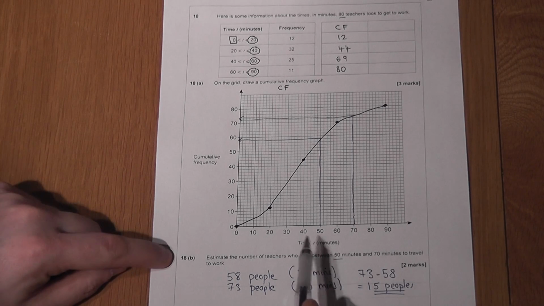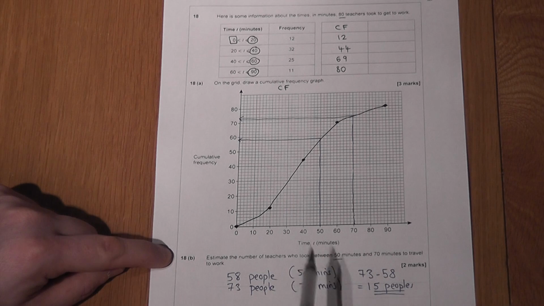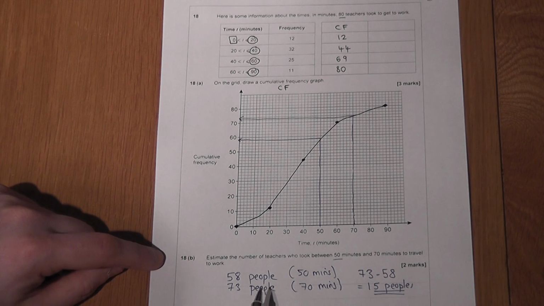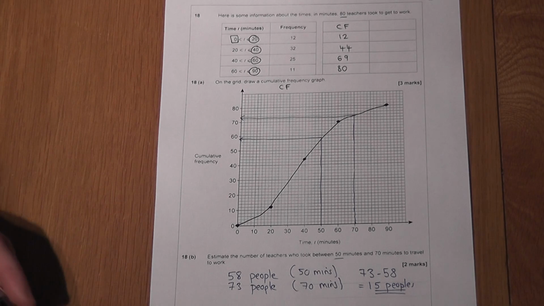So again, if we read up from the x-axis, we can find the number of people who took less than a given time. So 58 people took less than 50 minutes, 73 people took less than 70 minutes, so 15 people took between 50 and 70 minutes.